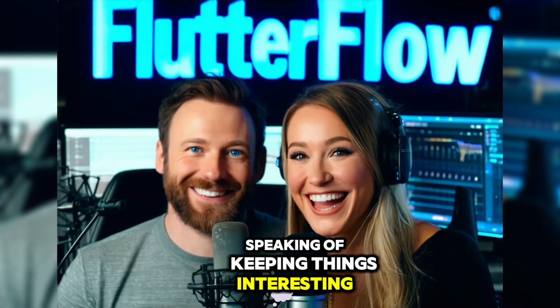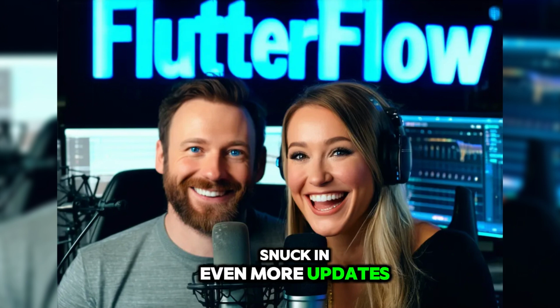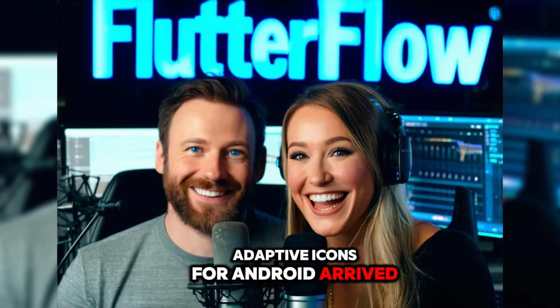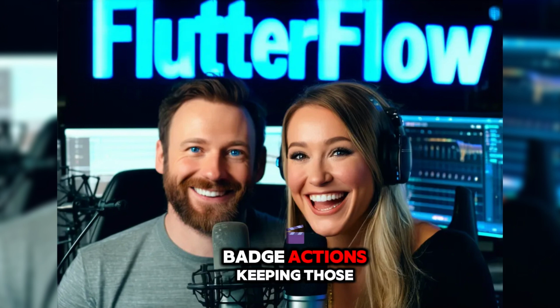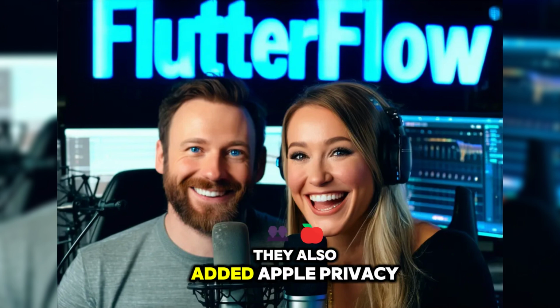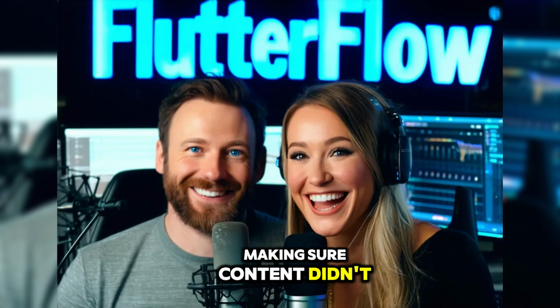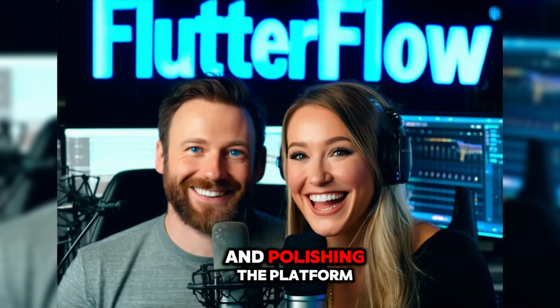Speaking of keeping things interesting, April Part 2, again, snuck in even more updates. Adaptive icons for Android arrived, along with notification count badge actions. Keeping those app icons looking sharp. And the color picker got a redesign, making it even smoother to use. They also added Apple Privacy Manifest support, essential for App Store compliance these days. Definitely. And the safe area property for containers arrived, making sure content didn't get hidden by things like notches or rounded corners. It's like they were constantly refining and polishing the platform, making sure everything was pixel perfect.